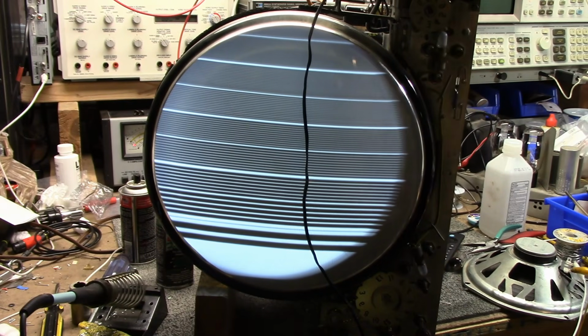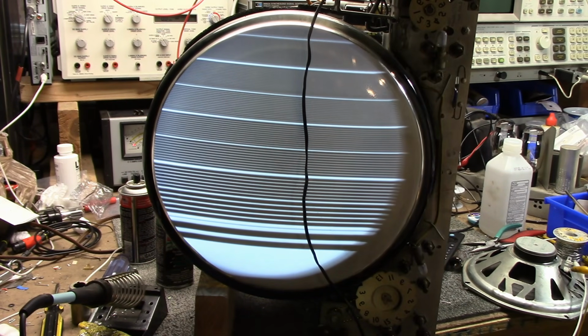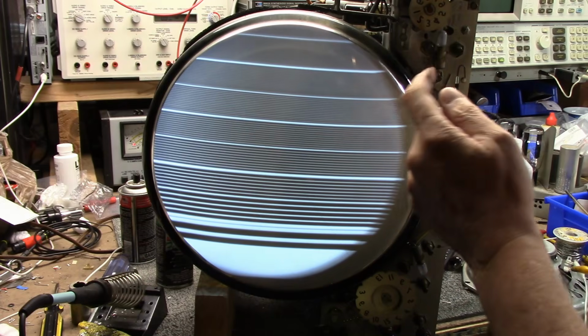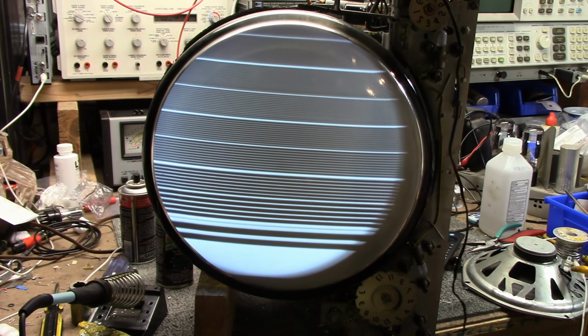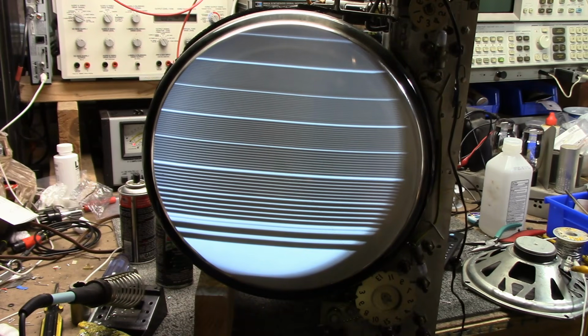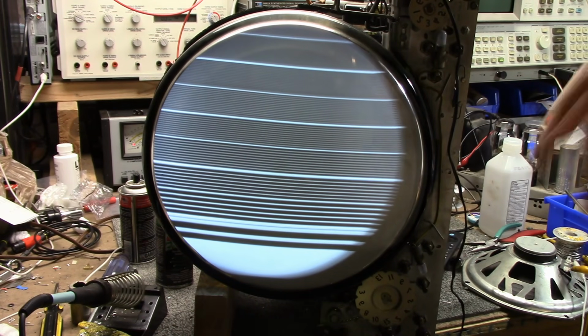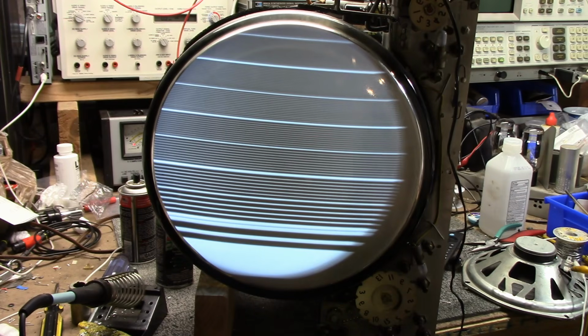I finished going through the remaining sound IF stages. They were also off a little bit. Finished tweaking them. Have a speaker hooked back up to the sound output. Did not adjust the trap yet. I wanted to see where things were at as is.